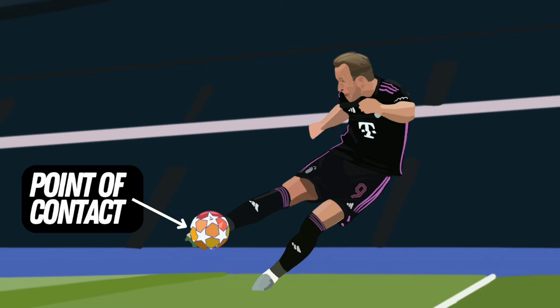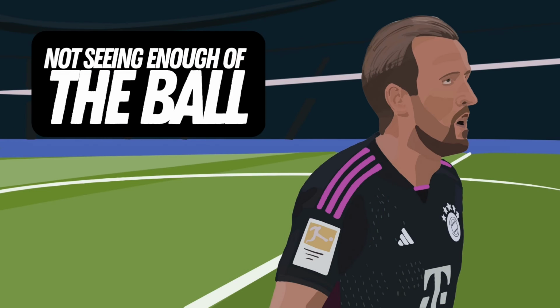Get those toes down to hit through on the laces or block through the ball on the inside of the foot, but make sure the point of contact is on the central part of your foot, if it's the inside or the outside. If you neglect practicing your first time finishing, you'll leave a lot of goals out there, so make sure you're focusing on it more.